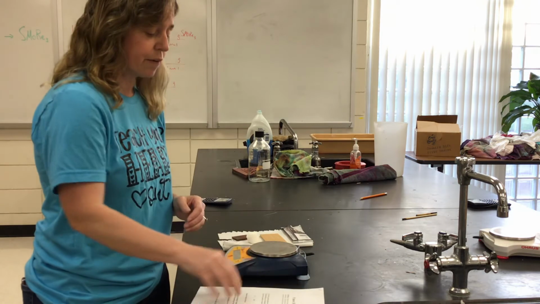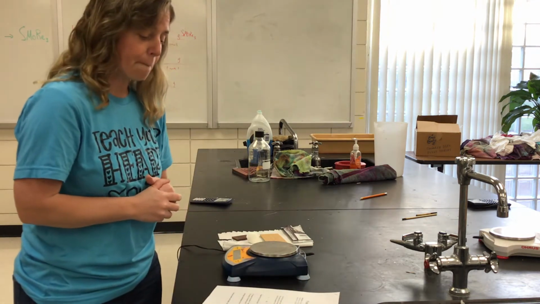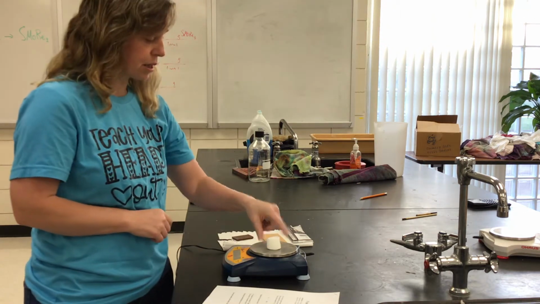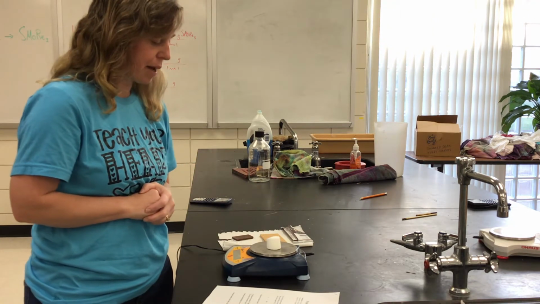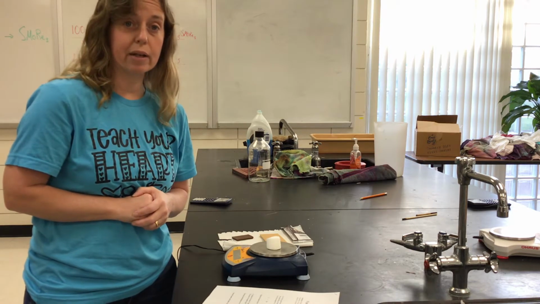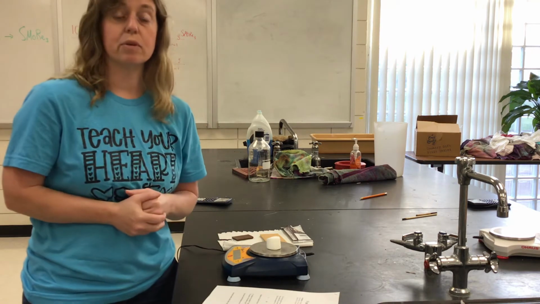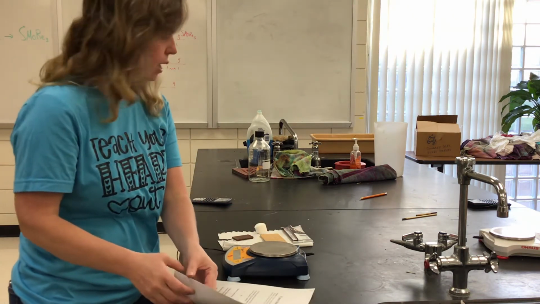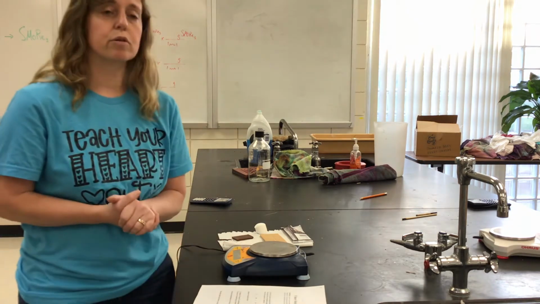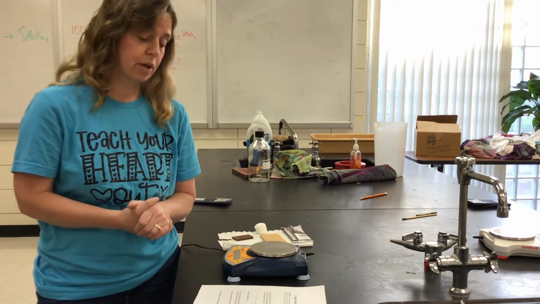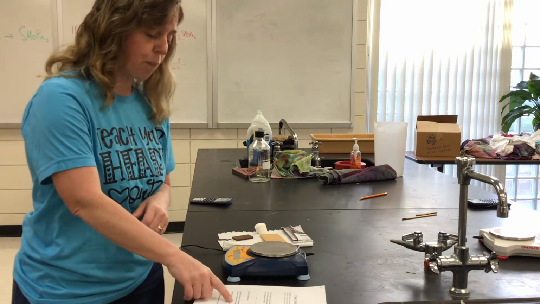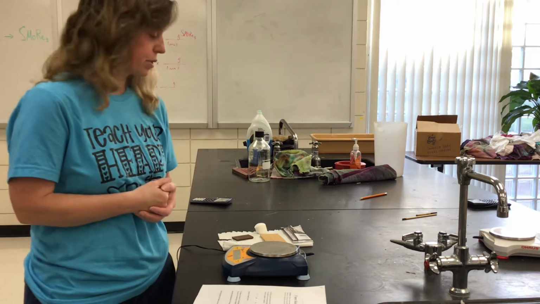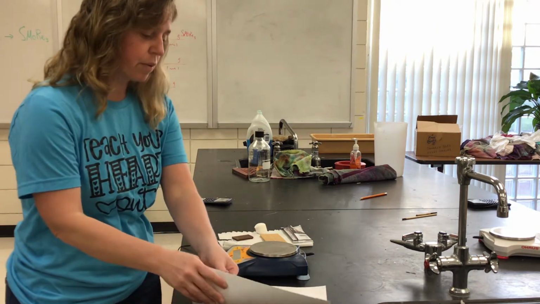Okay? Now in the first part it says measure the mass of one marshmallow. So here is one marshmallow. I'm going to stick it on the balance, and I get a mass of 6.38. So you want to write that down on your data table, 6.38. Okay? And then in a bag of marshmallows, there's 238 grams. So the next thing says the mass of the whole bag of marshmallows is 238 grams.